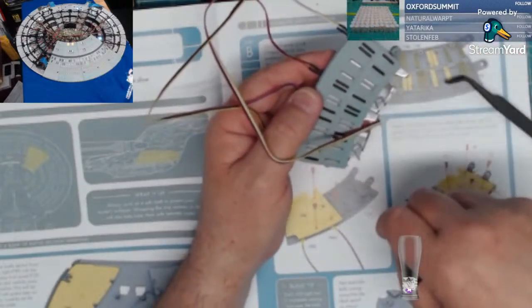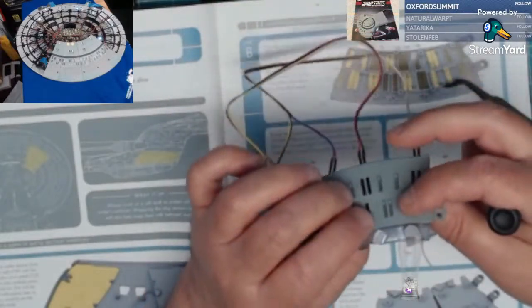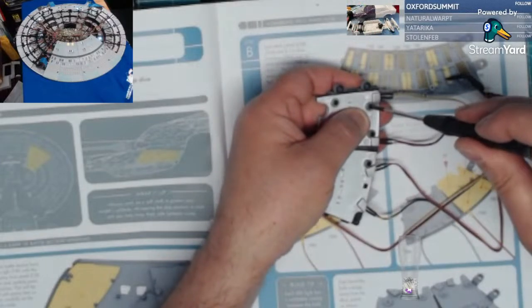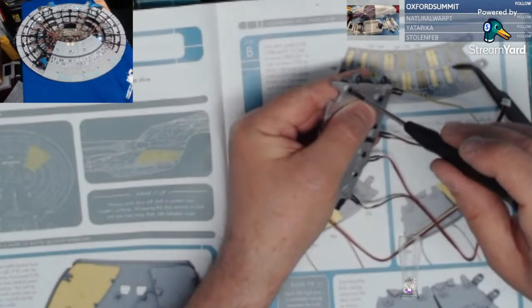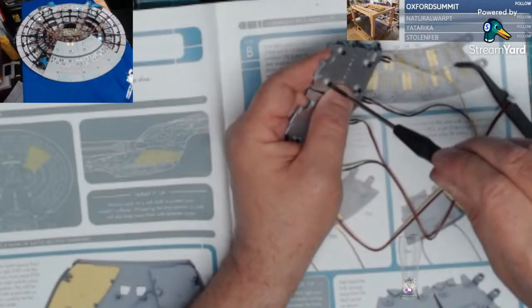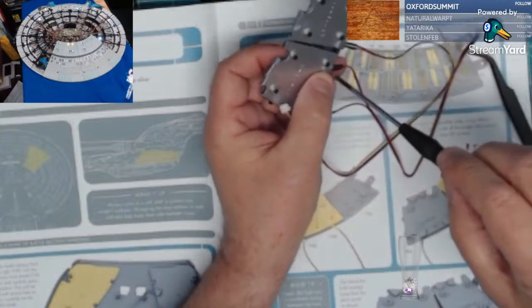Okay, now those are in there right now. I'll make sure though that the screws are tight by just going maybe an eighth of a turn. And knock on wood, I have not stripped any of these screws throughout this whole project.